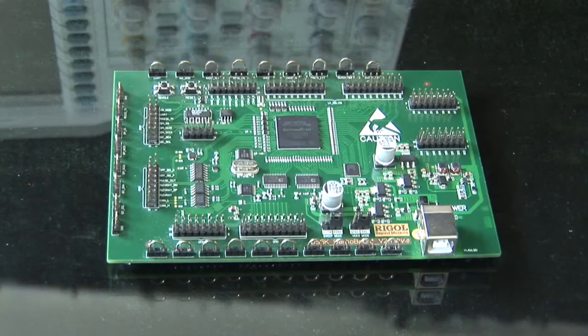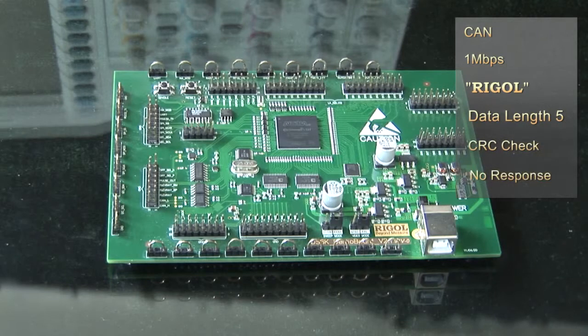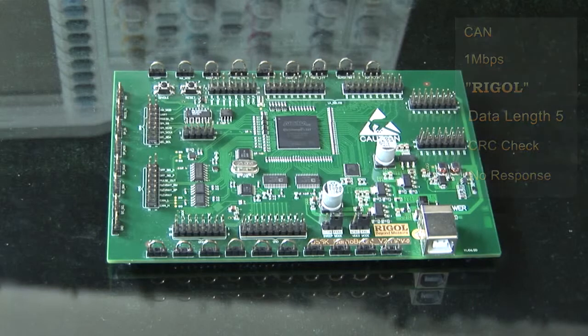In this example, we are using a test board that features a 1 megabaud per second CAN signal. The data contains a character string spelling Regal. The data length is 5, CRC check, with no response. Now let's take a look at how to use the oscilloscope to trigger and decode this signal.